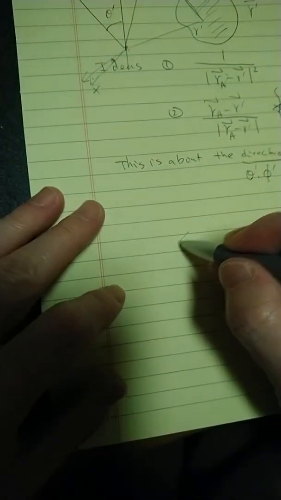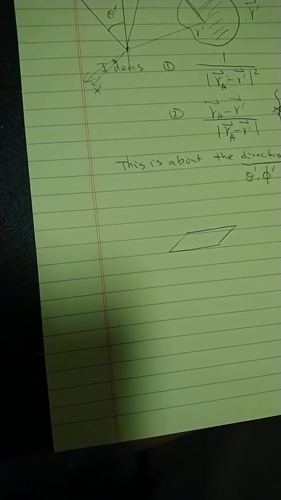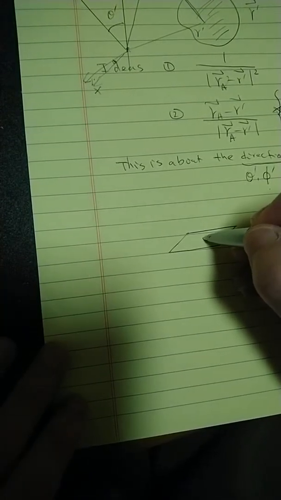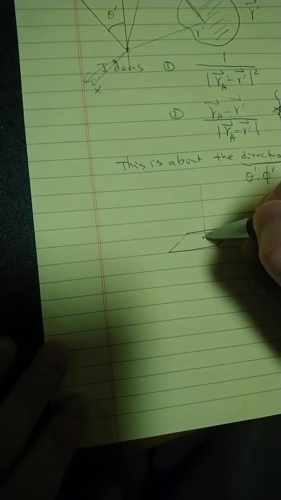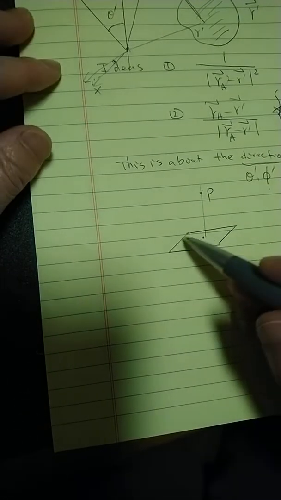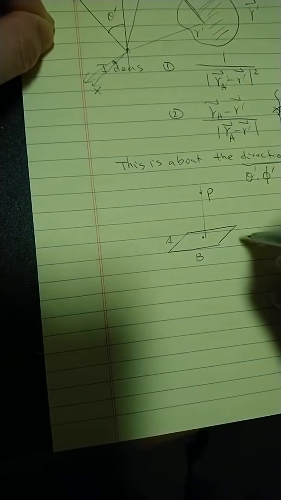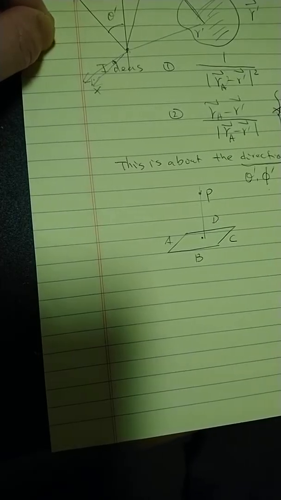As you can see, the problem has a square on the xy plane, and then a point which we are interested in. So this is our point P. It totally has four sides. Let me call them side A, side B, side C, side D.